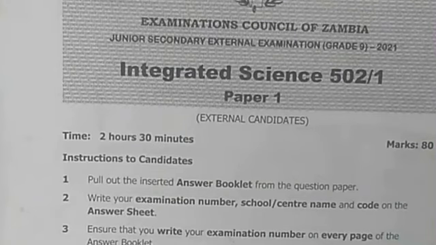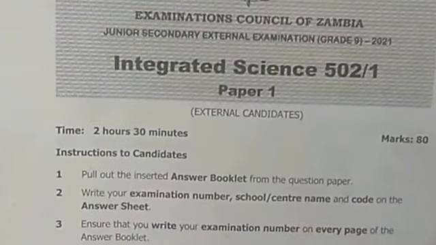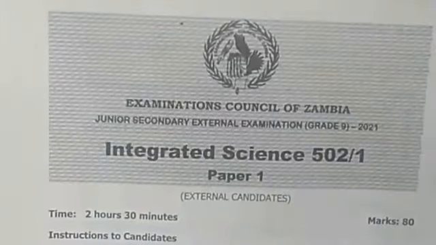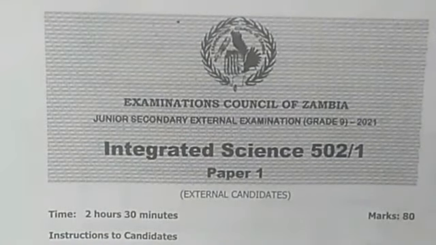As usual, the first instruction is to pull out the answer booklet from the question paper. That means this paper is going to come with the booklet. Now I do not have the booklet, so I'm going to use my print papers you can see down here to solve this paper. I'm going to write my answers on those print papers.